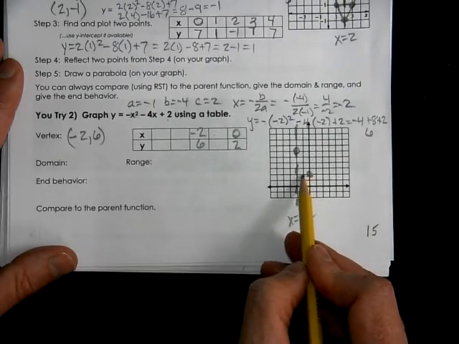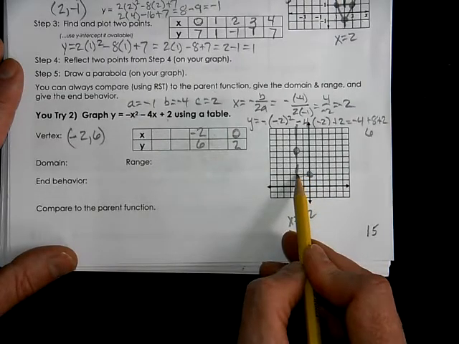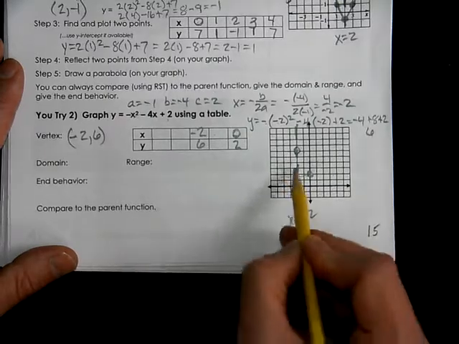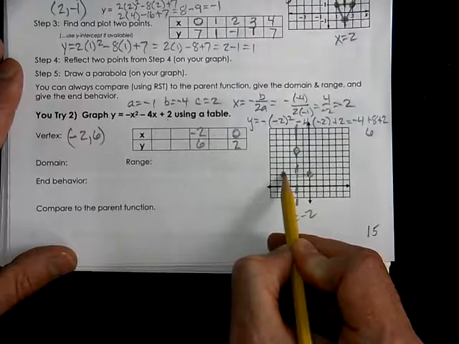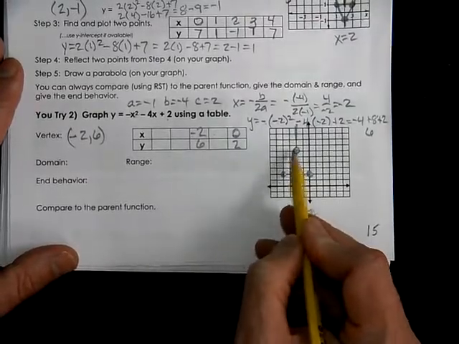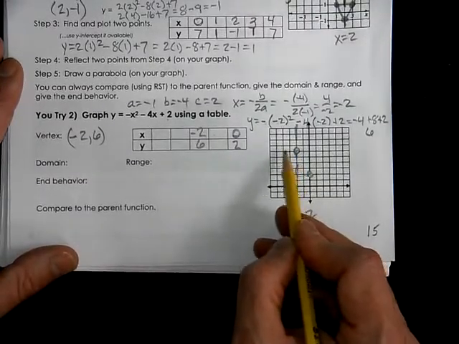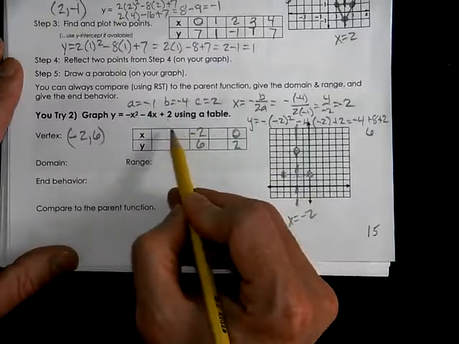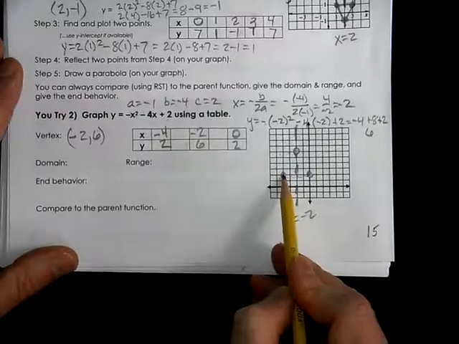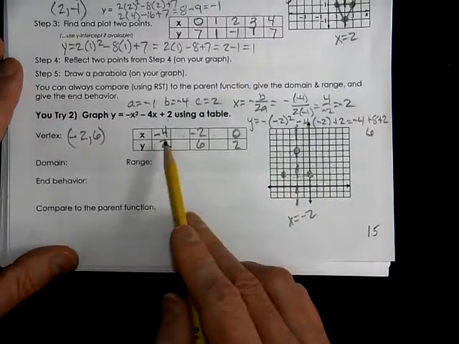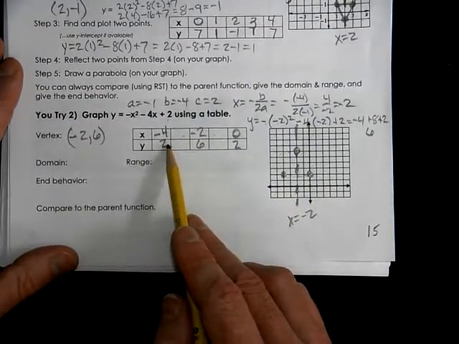I can reflect that to the line of symmetry and past it, so I know I have another point on my graph, which is 2 to the left, 2 more negative, negative 3, negative 4, so I'm out here at negative 4, I'm also at 2. So you just found a reflection point.